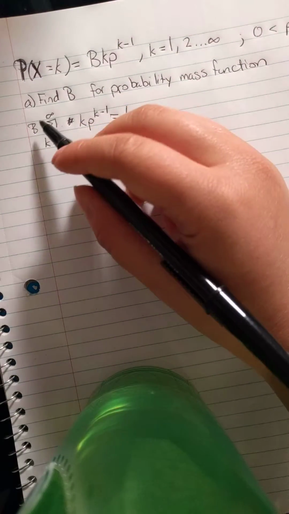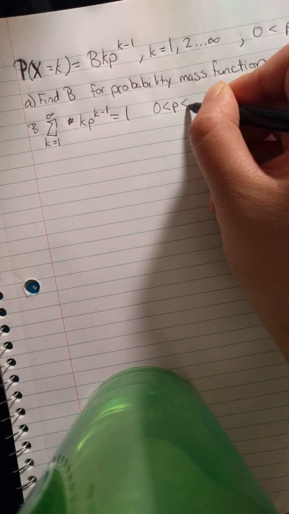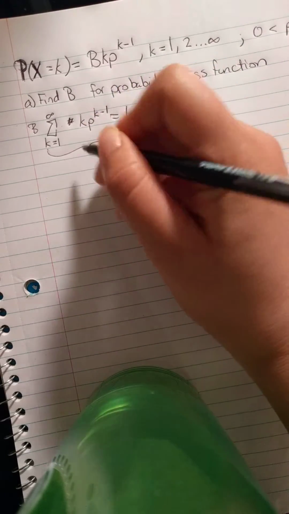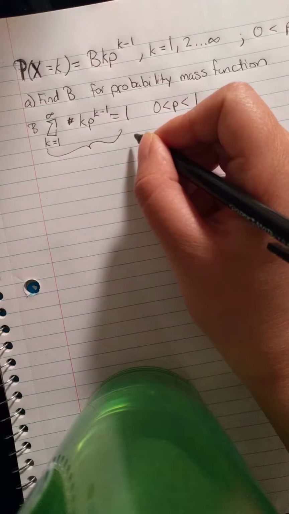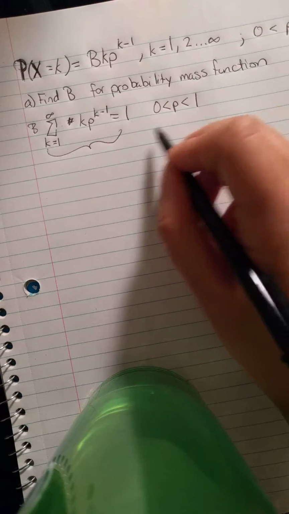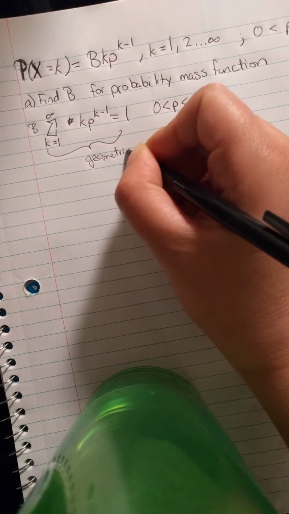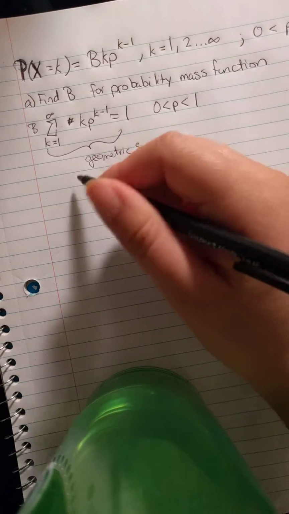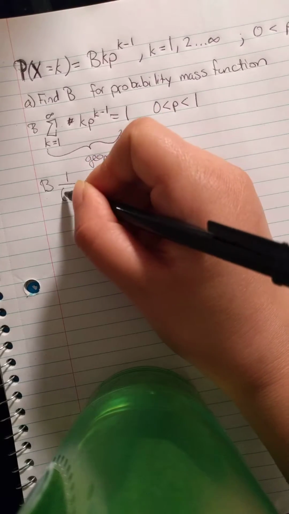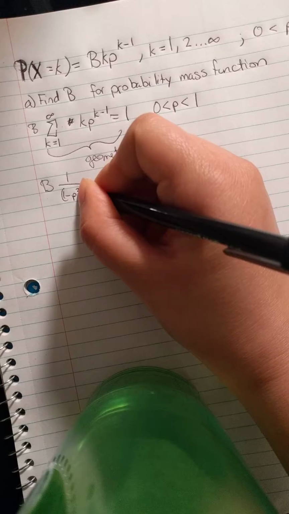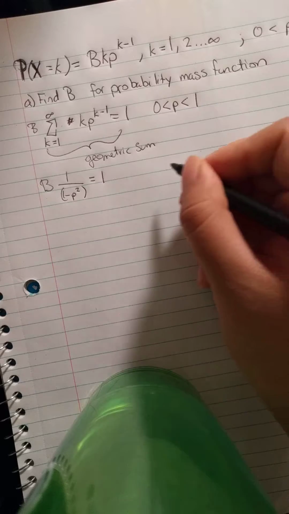So we pull out b because it's a constant, and p lies from 0 to 1. And so this here is a standard geometric sum, and this is only possible when p is less than 1. And since we already know that p is between 0 and 1, then this holds true. And so this is just equal to 1 over 1 minus p squared when p is less than 1. So that's equal to 1 for a probability mass function.